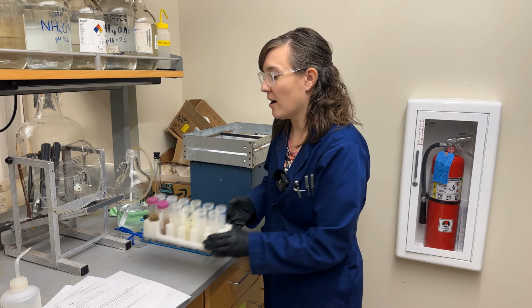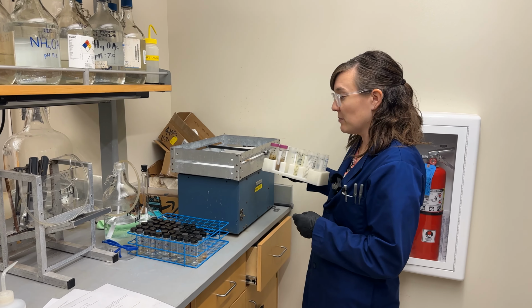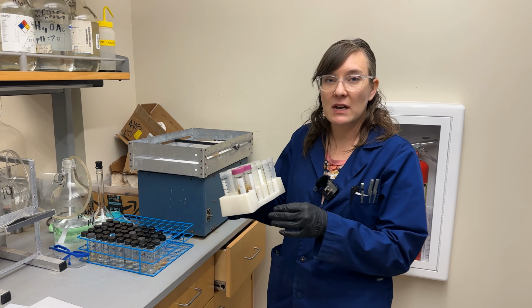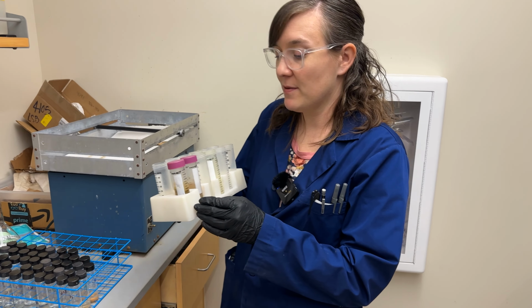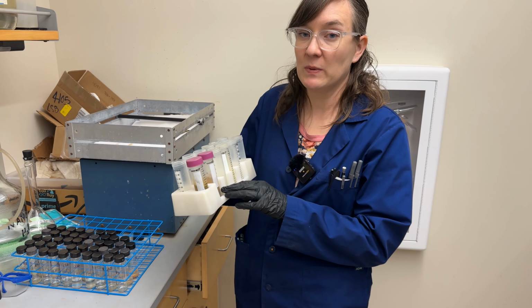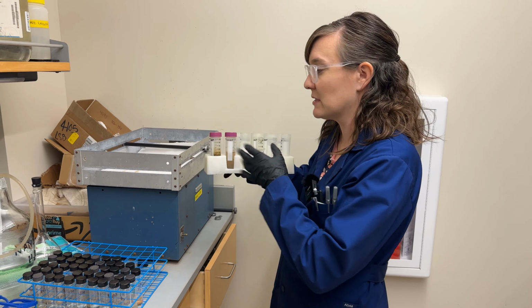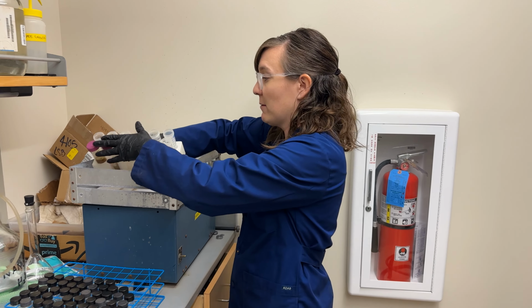Once those are all in your tubes, we can put them on the shaker. We wouldn't want to mix the plant and the soil samples since they need to extract for different amounts of time. But we're just going to show you an example of what that will look like.